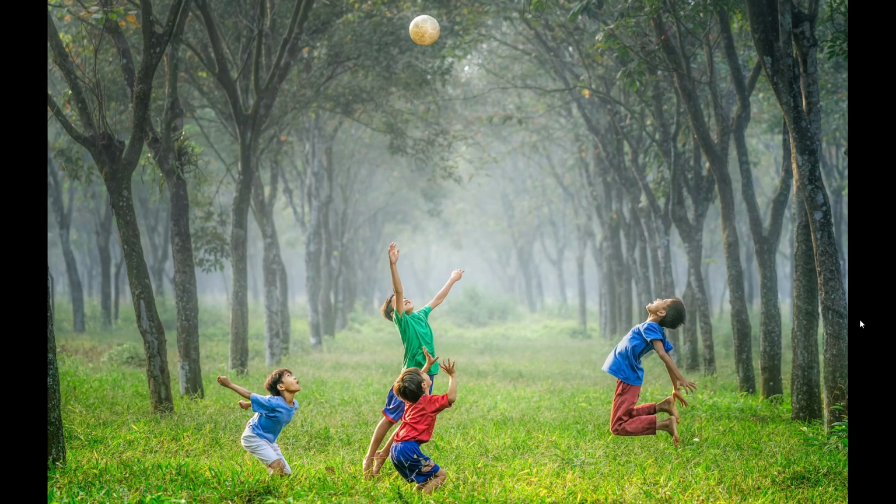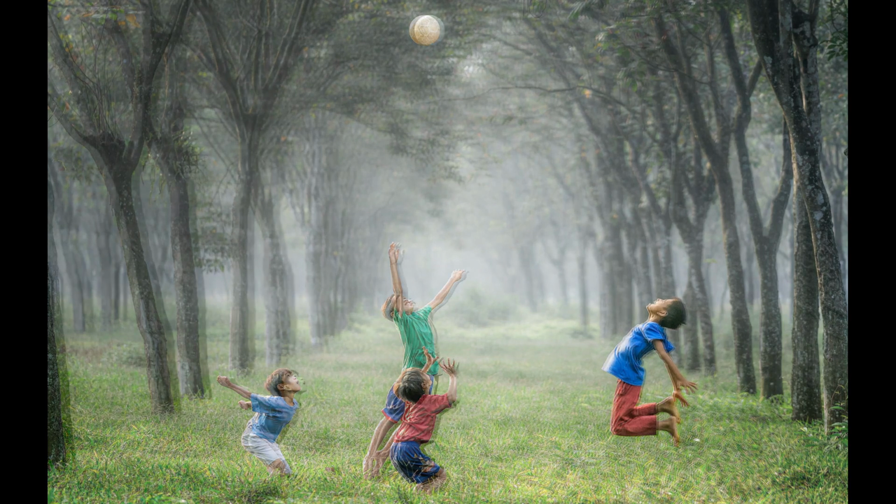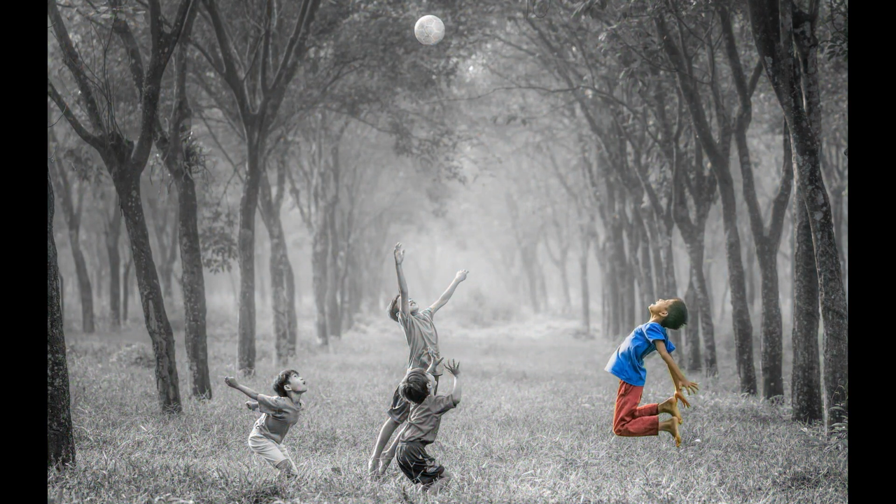So let's first see what we are basically trying to do. What you're seeing on the screen is a sample picture, and this is full of color with a few boys playing football. So what we want to do now is to convert this picture into a black and white picture, as you can see here, and then selectively color only one part of that picture. So as you can see, only one element is in color and everything else is in black and white. So it creates a stunning effect.